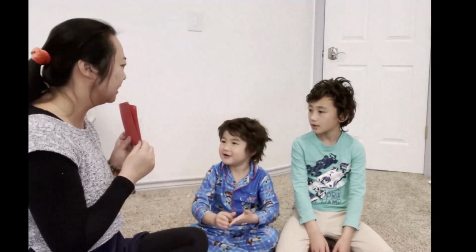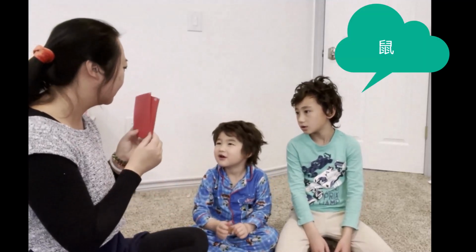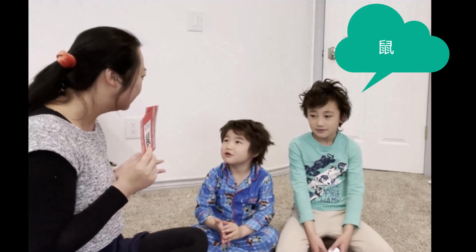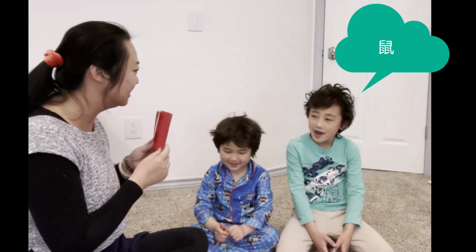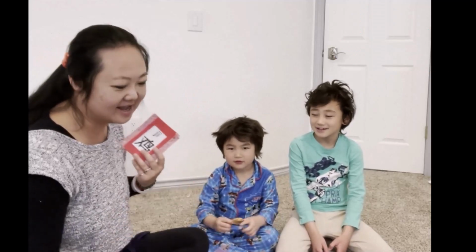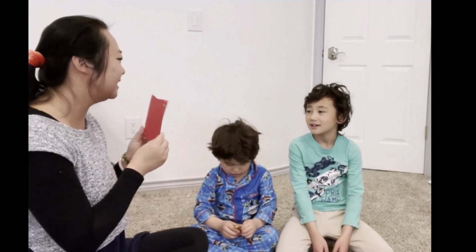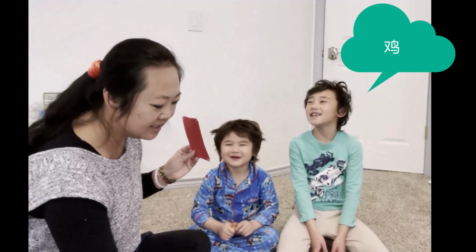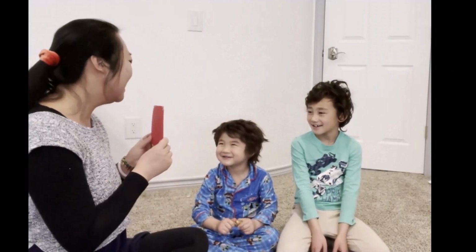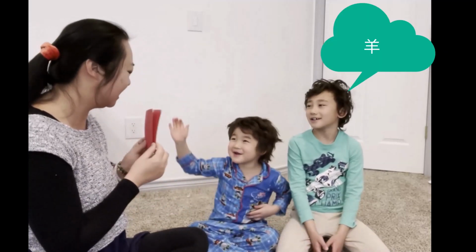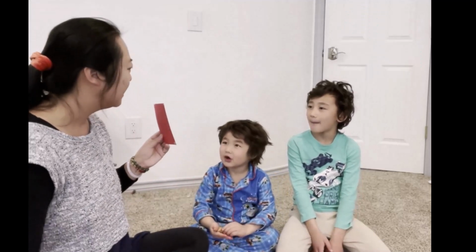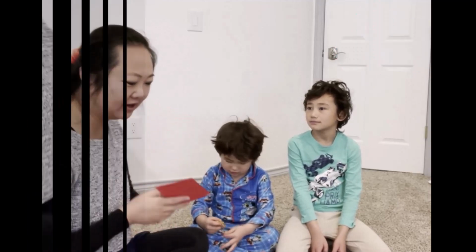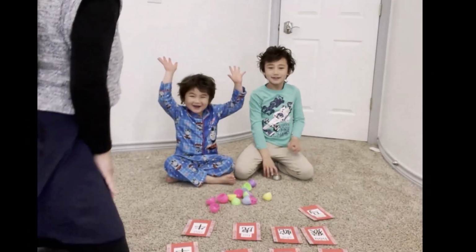Okay, how about this one? 这是鼠，老鼠，什么是老鼠？ Mouse. Mouse, yes, rat. Okay, so 鸡 is chicken. Yes, rooster, chicken. 鸡, very good. 羊, sheep. Sheep. Very good. How about this one? 马，是什么？ Horse. Very good.